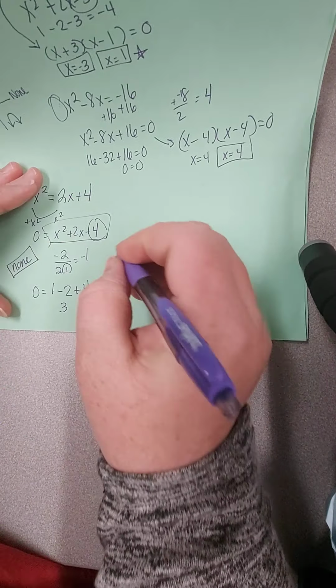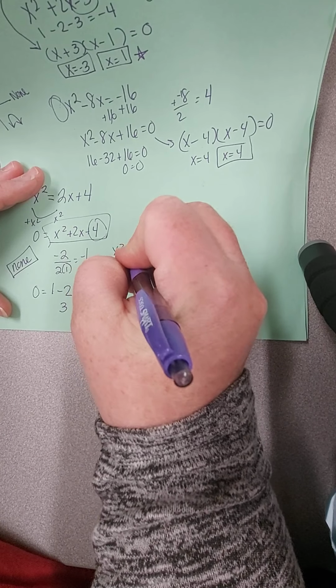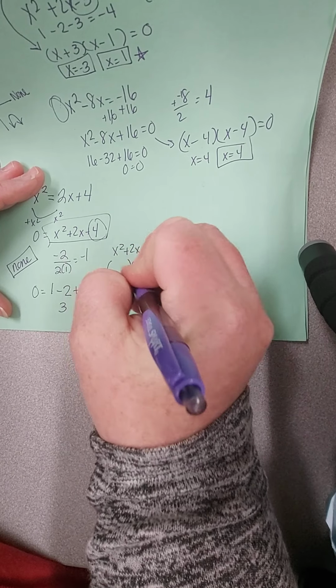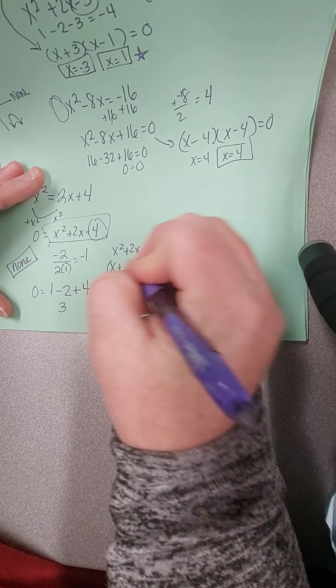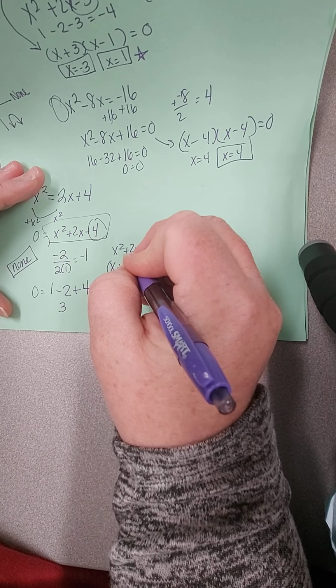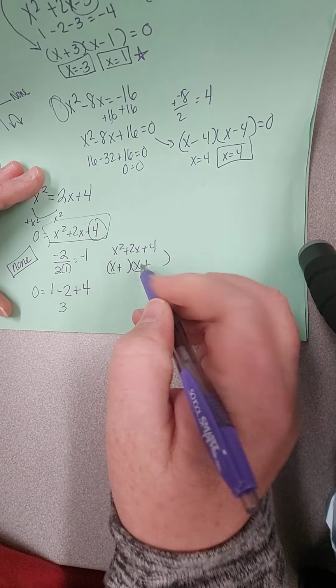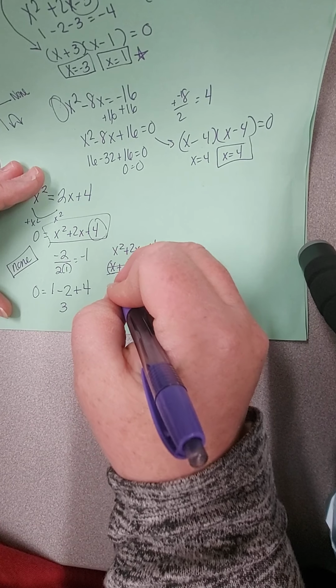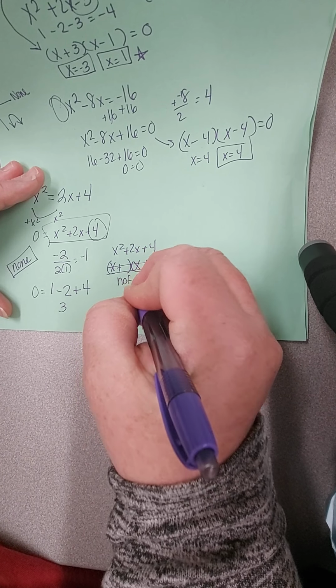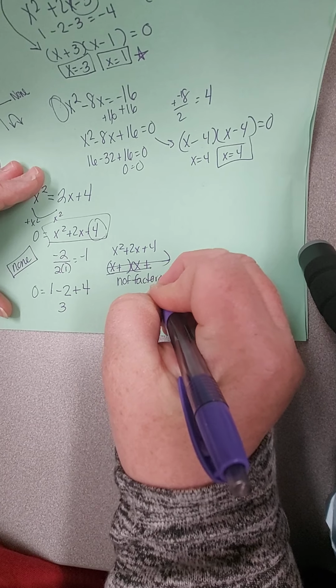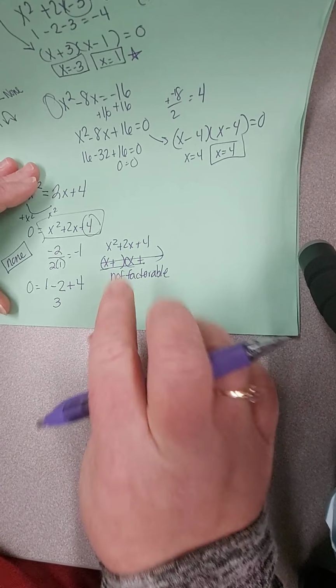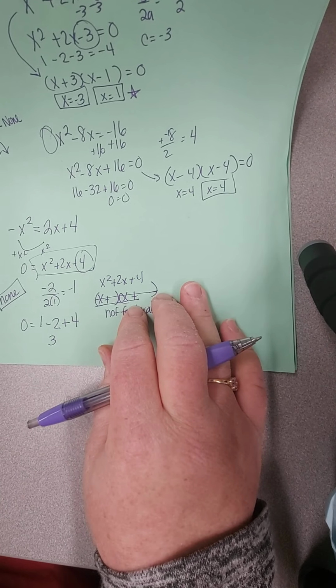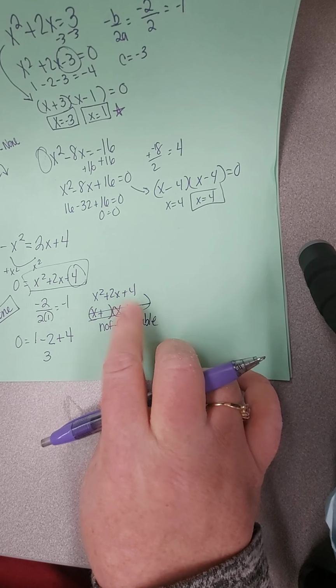Could we have factored that? Well, yeah, 2 and 2, right? Oh, but 2 and 2 don't give you 2 in the center. So you can't get this, it's not factorable. Now, there will be a way that we can come up with the answers to this.